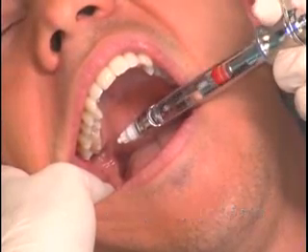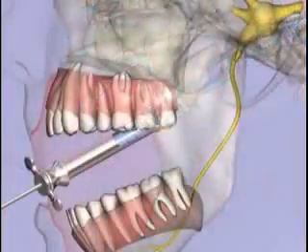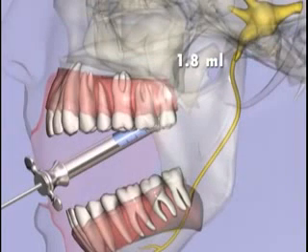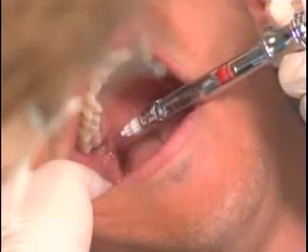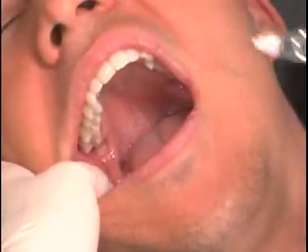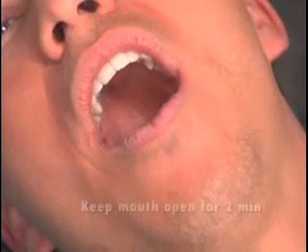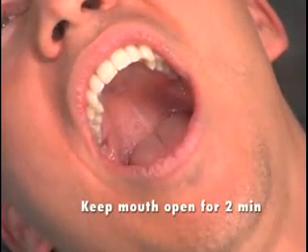After negative aspiration, 1.8 mLs of anesthetic is slowly administered. Following withdrawal of the syringe, the patient is asked to keep their mouth open for 2 minutes.